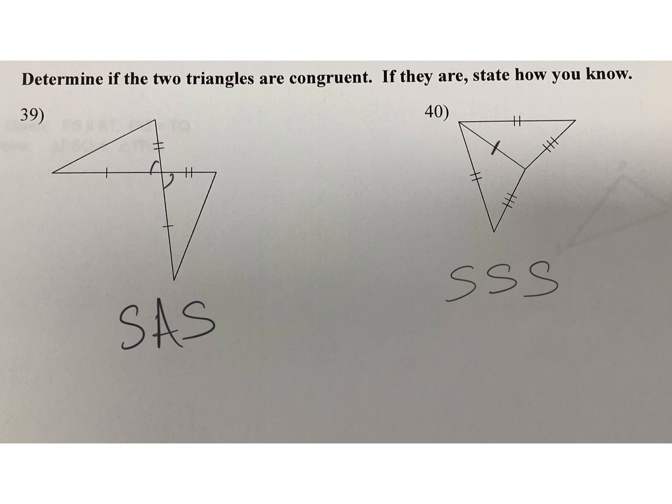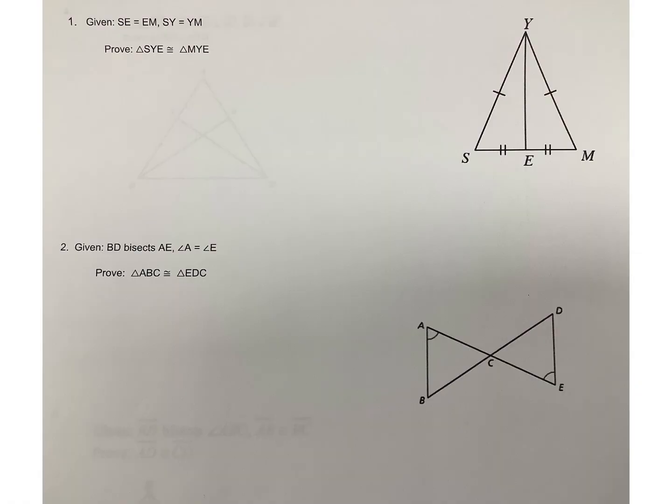It's not what we need to add to the picture. The vertical angles are understood to be congruent, and reflexive is understood to be congruent. Those are your theorems. Okay, 40, that was it, right?